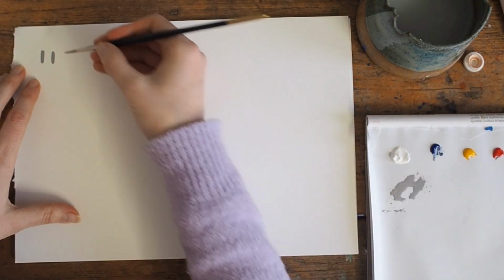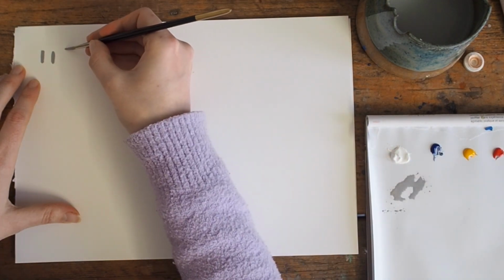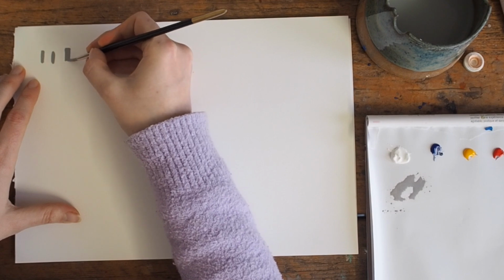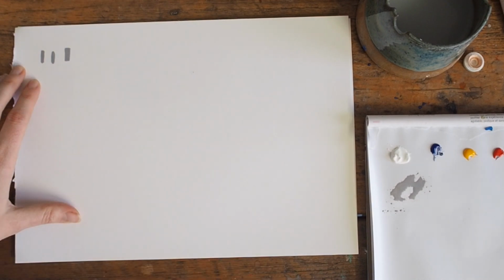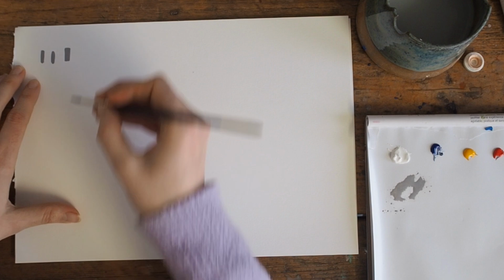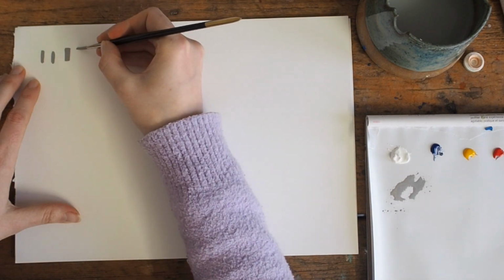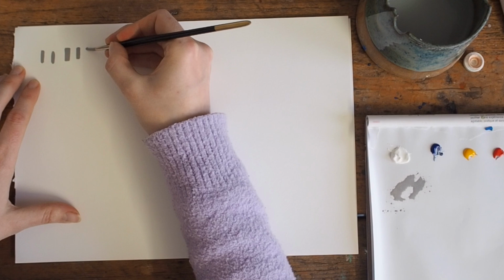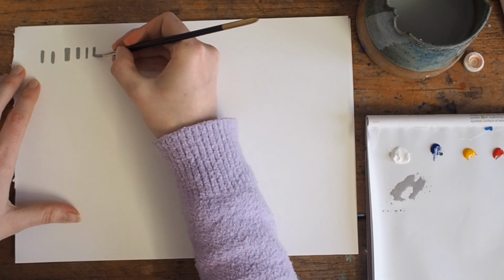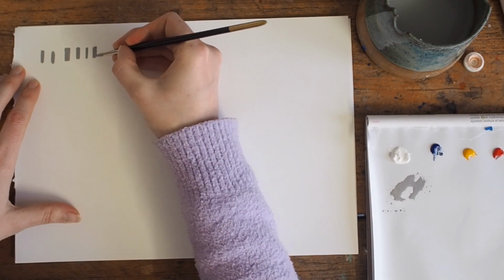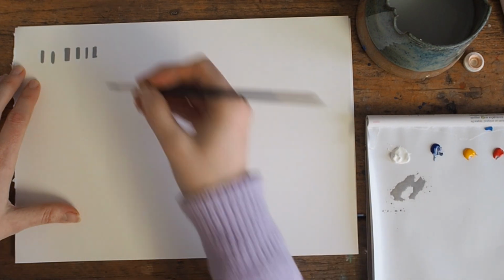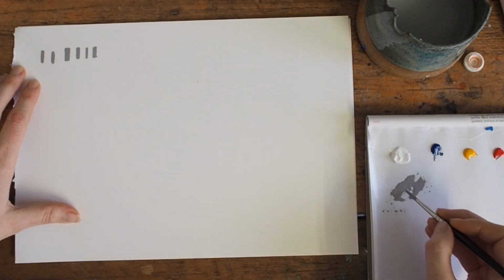But having it on the side like this, and I can press harder and then get more of a little rectangle shape. So it's a good idea just to give that a bit of a practice. You could do it just with a single brush stroke or 2 brush strokes, and just practice doing some little lines like that, holding your brush on the side.